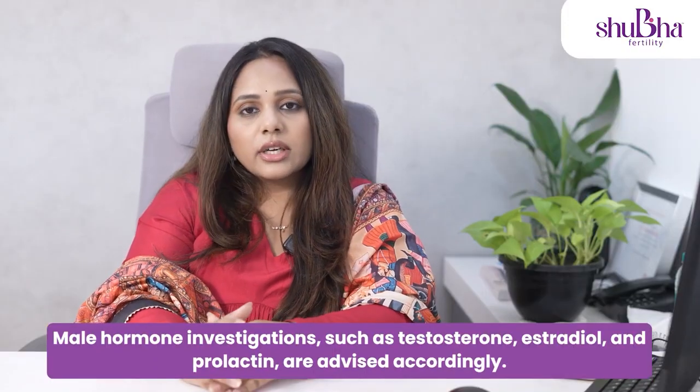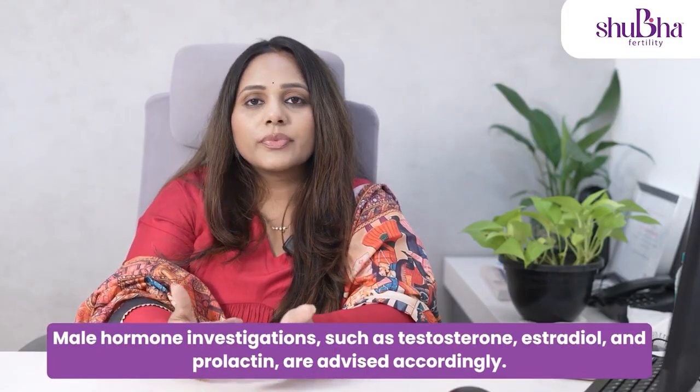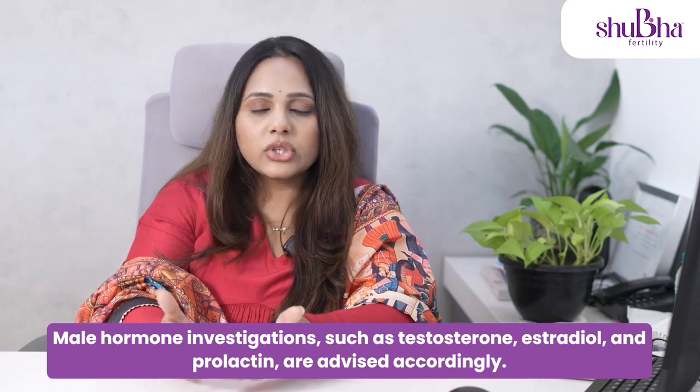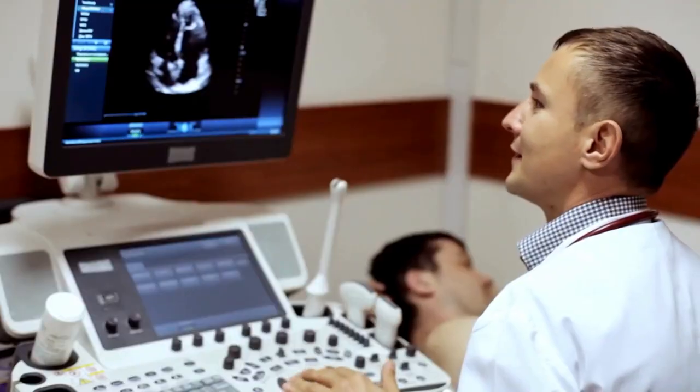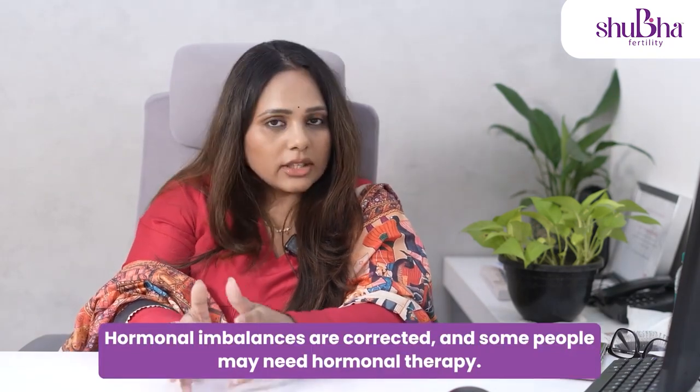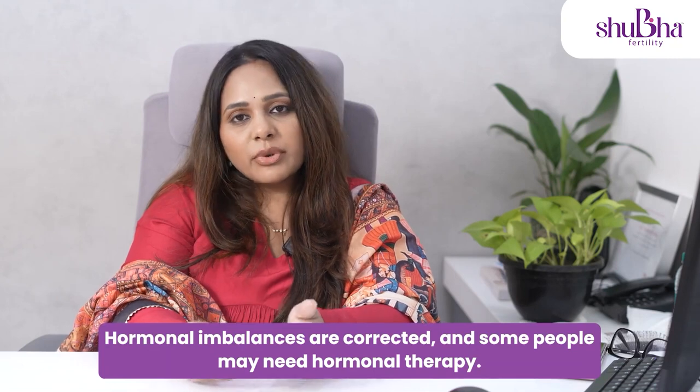We do a detailed examination, and then we advise some hormonal investigations. So male hormone investigations like FSH, LH, testosterone, estradiol and prolactin accordingly. Then we get a basic ultrasound done, a scrotal Doppler, and accordingly we diagnose if there is any hormonal imbalance. We correct the hormonal imbalance. If some patients require hormonal therapy, we give hormonal therapy. There is a chance of a fair increase of sperm count in such patients.